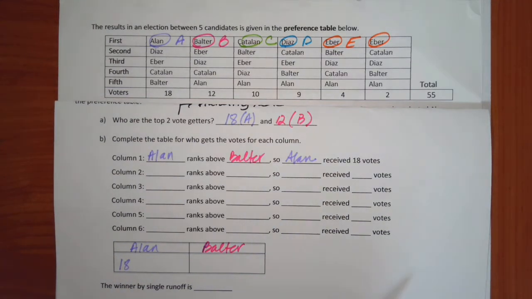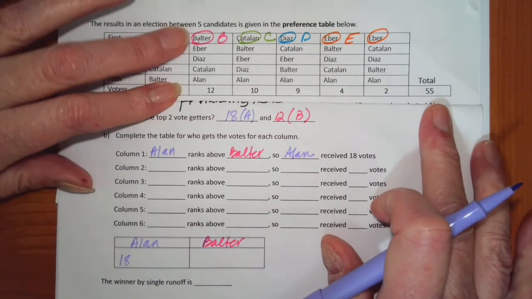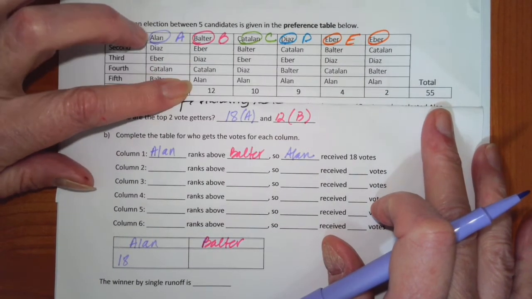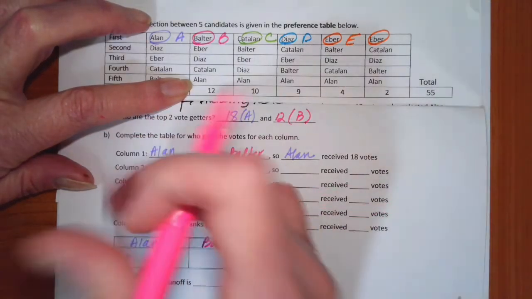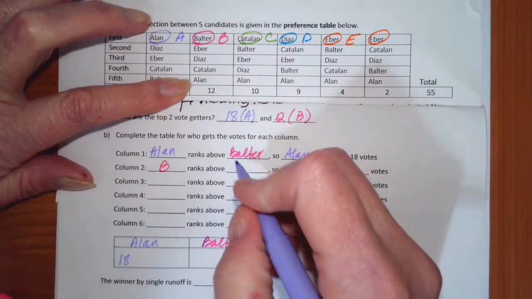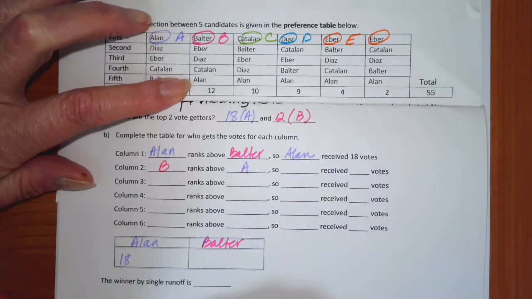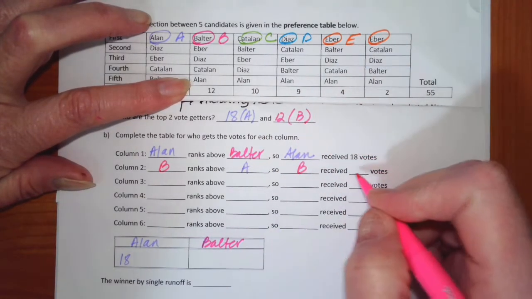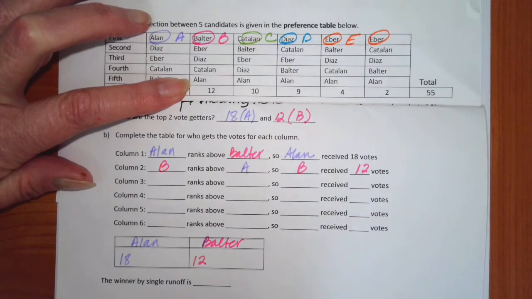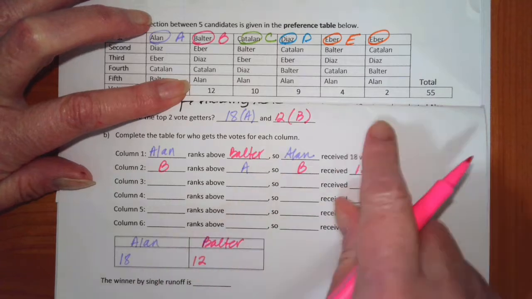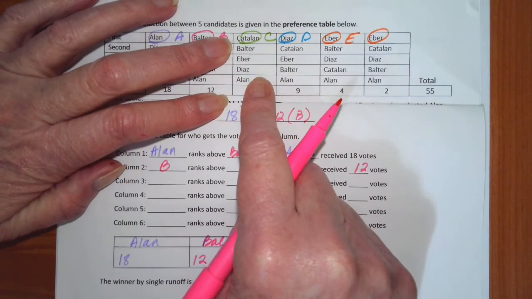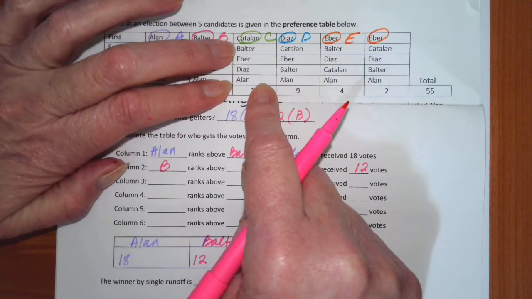Okay. All right, now let's look in column 2. Balter won, so he has to rank above Allen. So, and I'm going to start abbreviating these. Balter ranks above Allen, so Balter receives the 12 votes. Okay. In this column, neither one of them won, but we're just going to compare who has the higher ranking.